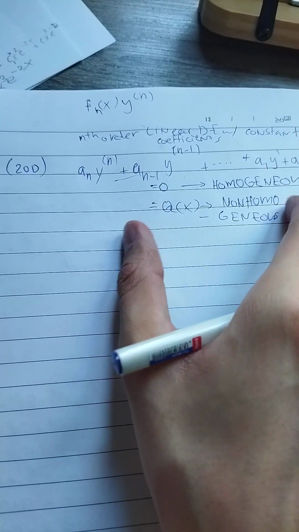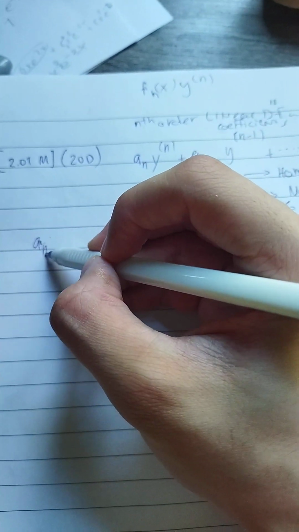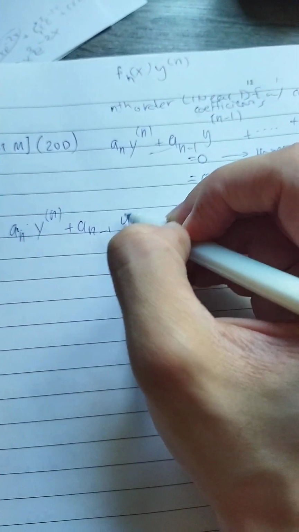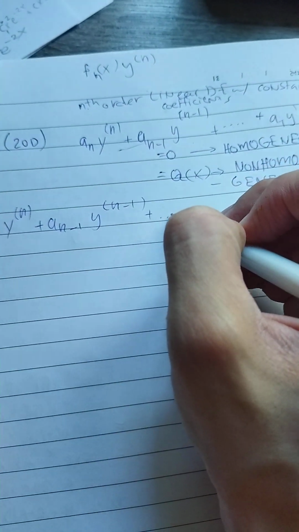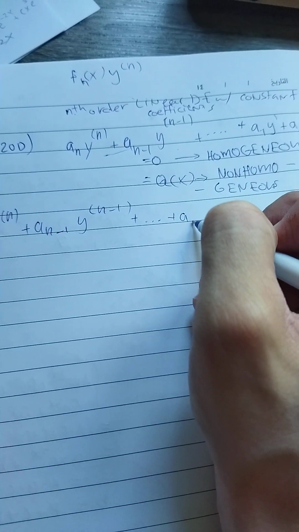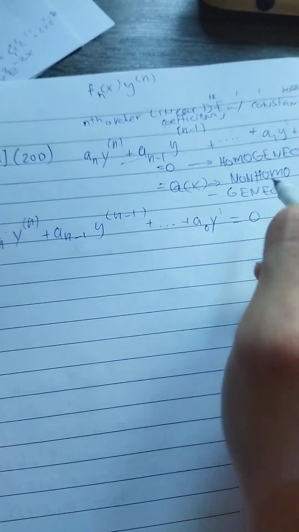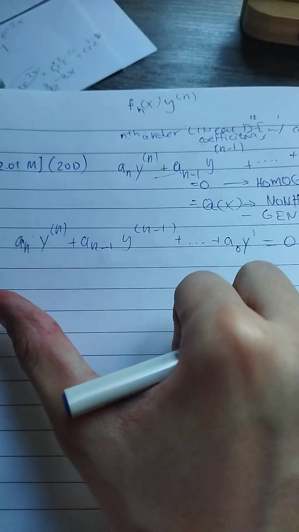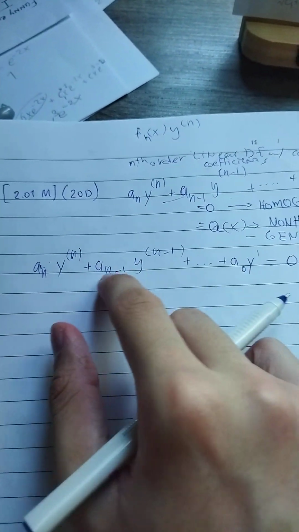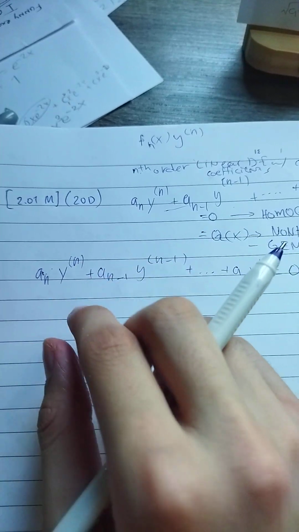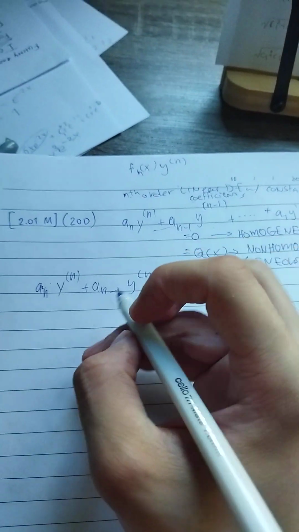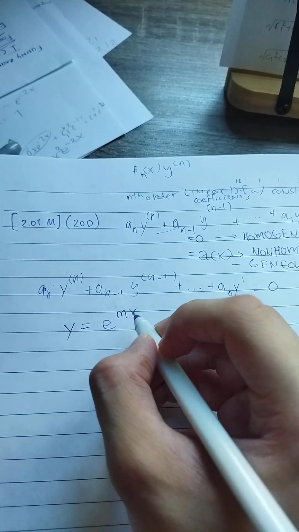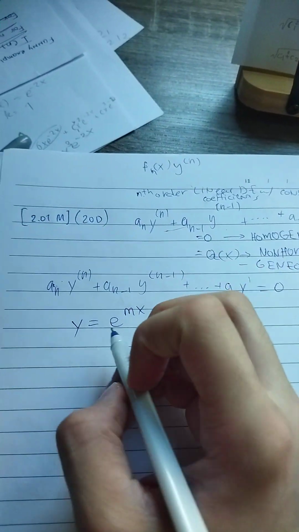So we're going to study a homogeneous equation, a_n y^(n) plus a_(n-1) y^(n-1) plus and so on, plus a_0 y equals 0. We're going to study a specific type, and we're going to study the roots and the characteristic equation of this. Now, what are those things? Now, the roots, we're going to guess that there's a solution that will be e raised to the mx. Let's assume that there is.